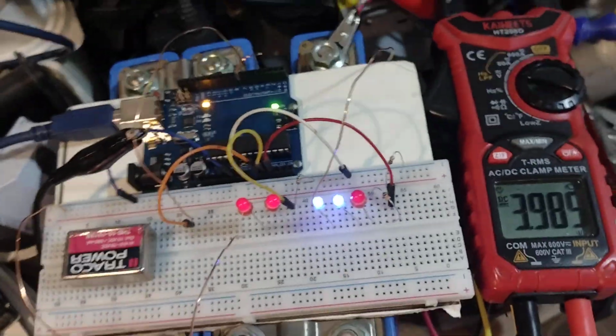But it does look cool with the LEDs, doesn't it? You have to say that.